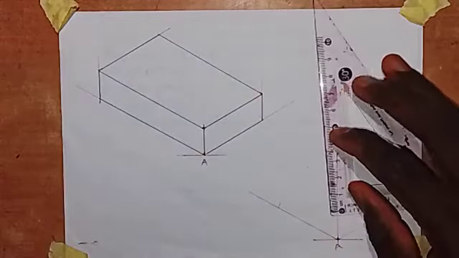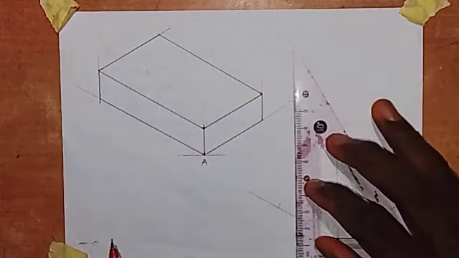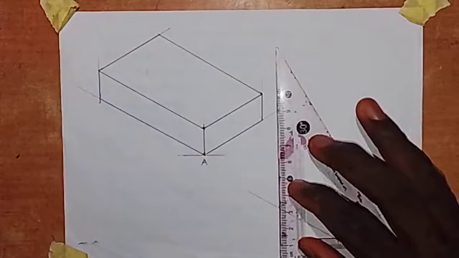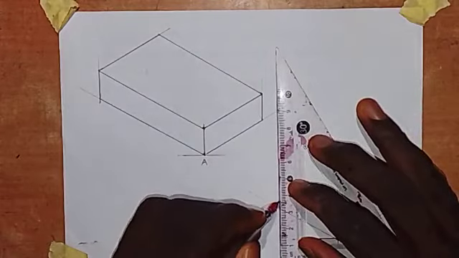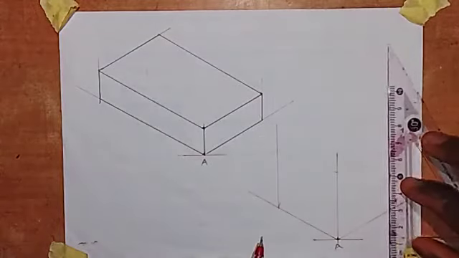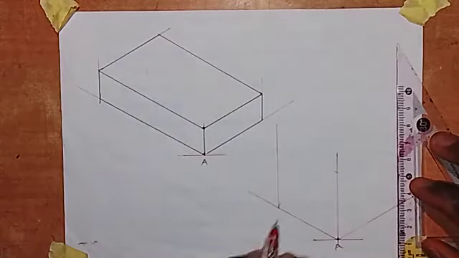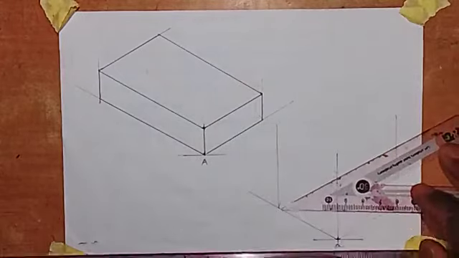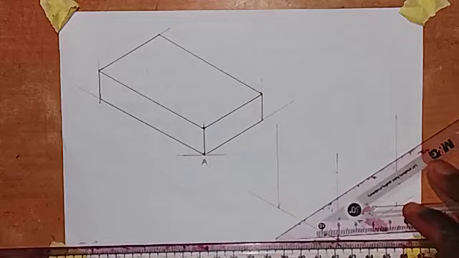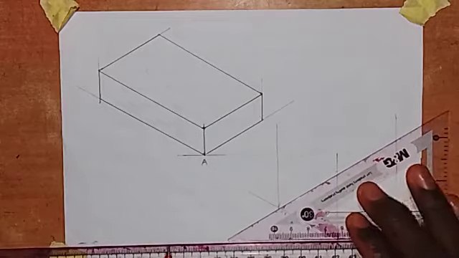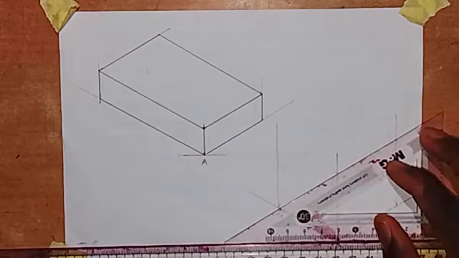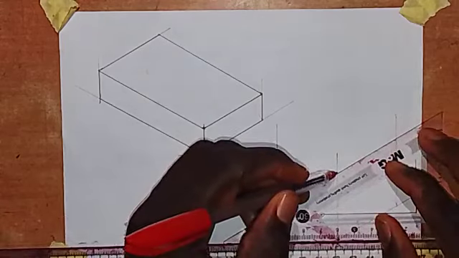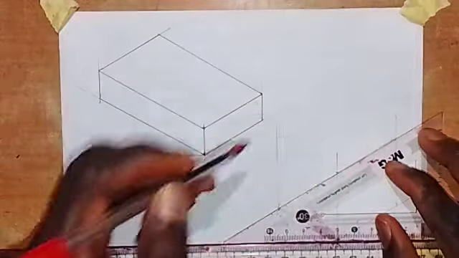So on each of these points, we are to draw a vertical line. For this particular one, we draw a vertical line like this, okay? And then coming to this point, you also draw a vertical line from here. Then you turn the set square this way. So bring it to this point here, and then you draw a line in this direction to touch this vertical line.